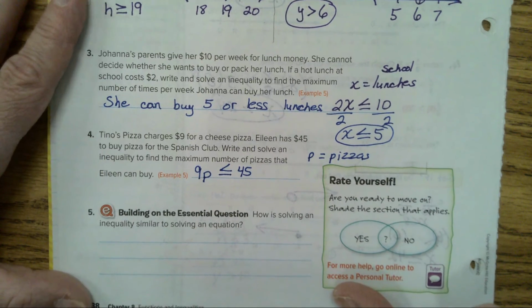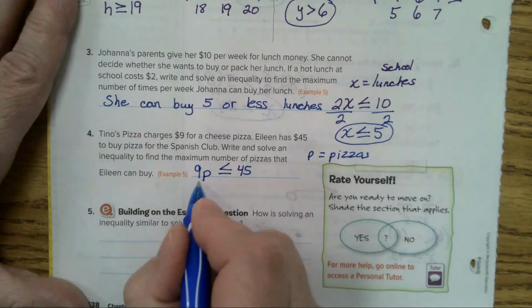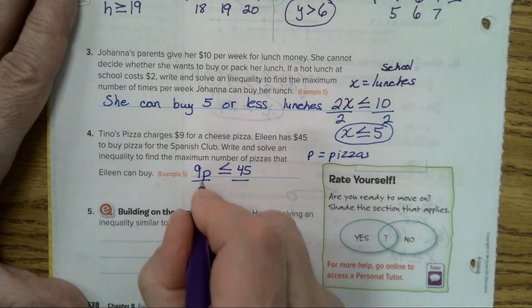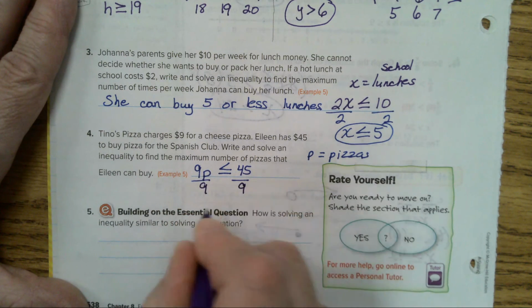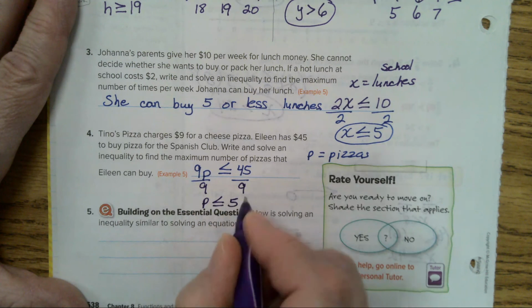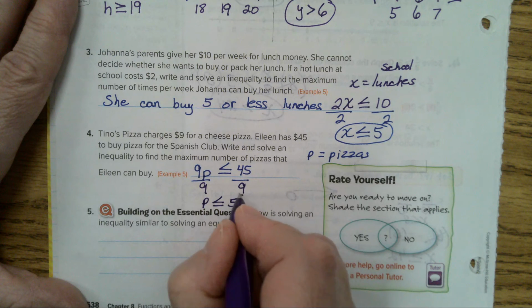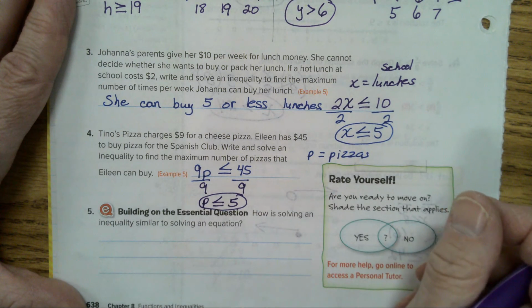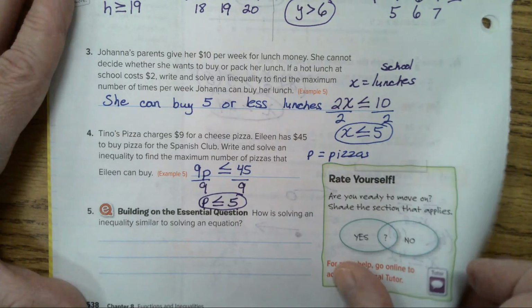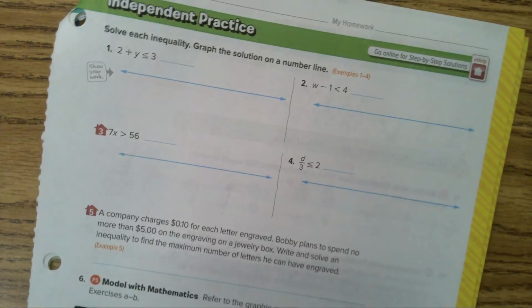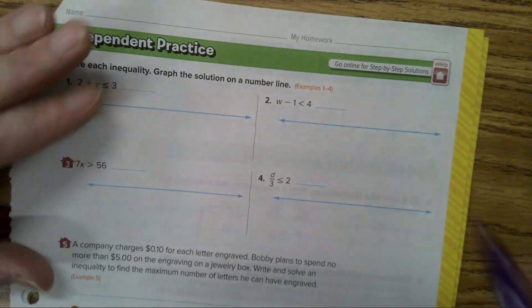Does that make sense? Now we divide both sides by 9, and they can get 5 or less pizzas. P is less than or equal to 5. Any questions on that?